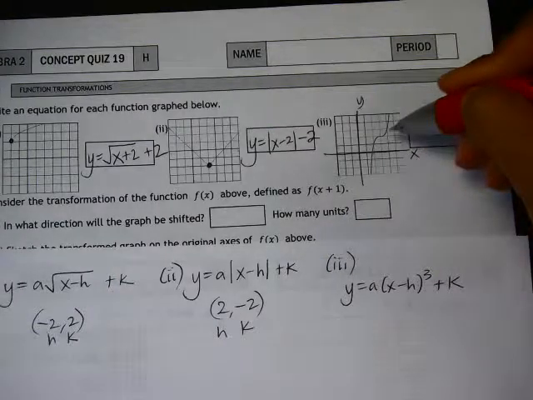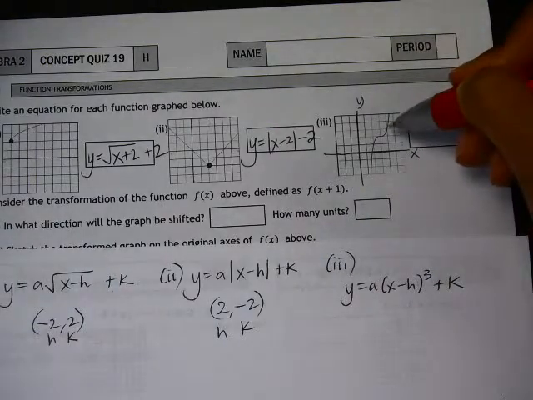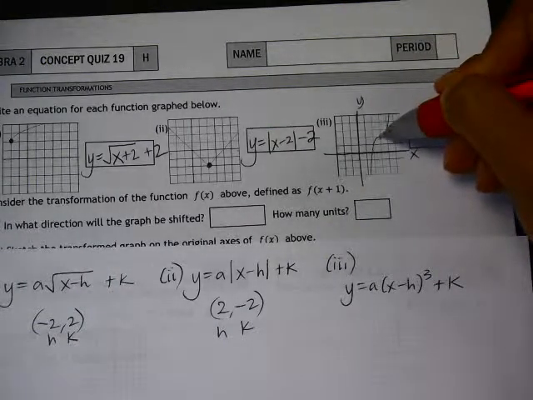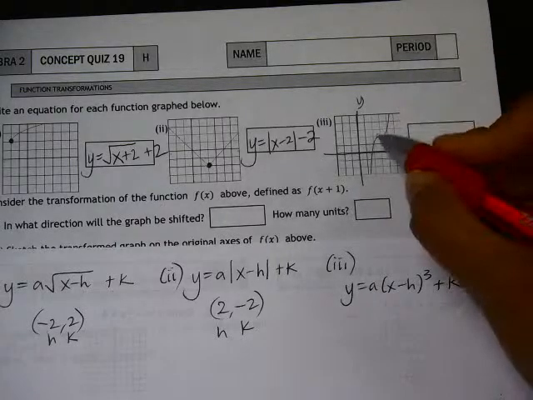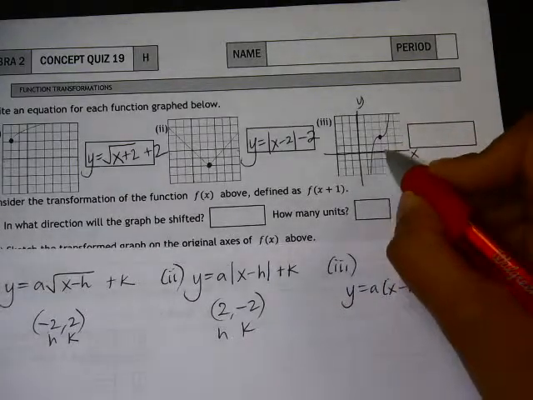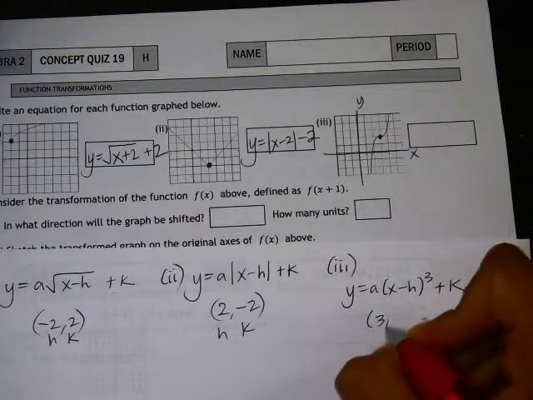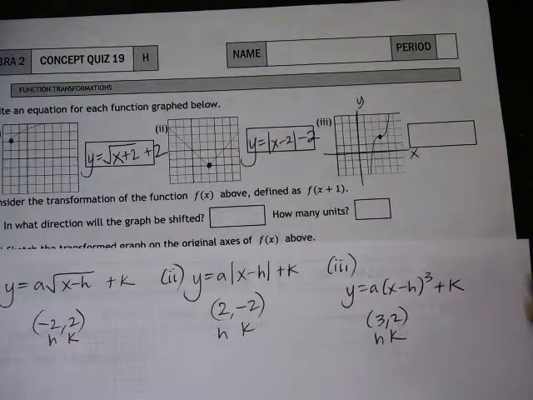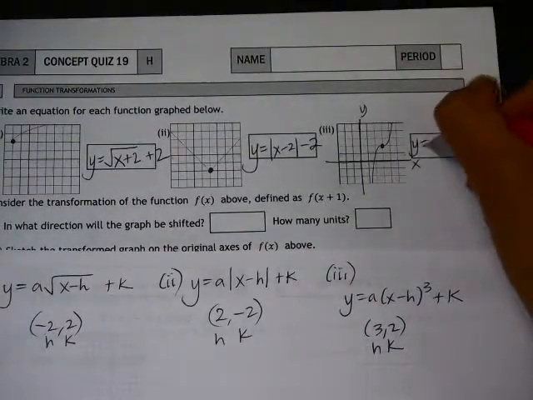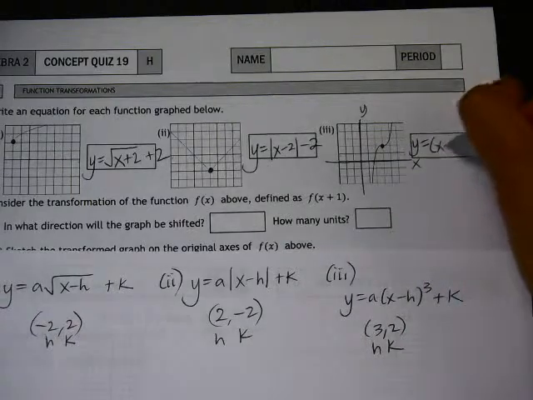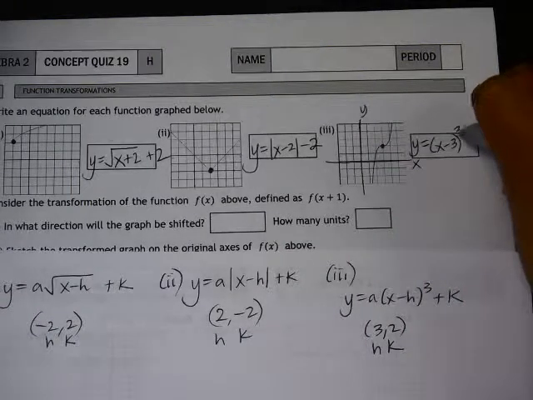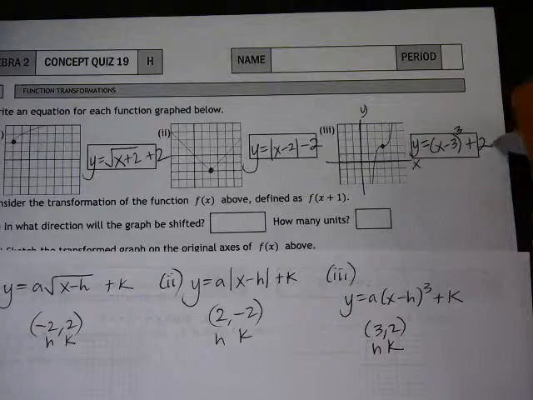So in that case, for a cubic, the locator point is where the slow curve occurs. So in this case, this is at positive 3, positive 2. Plugging that in, we get y equals a equal to 1, x minus h cubed plus k.